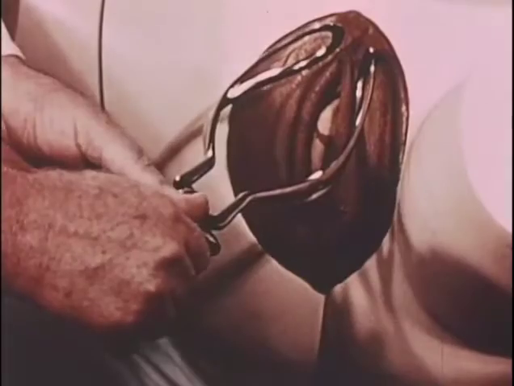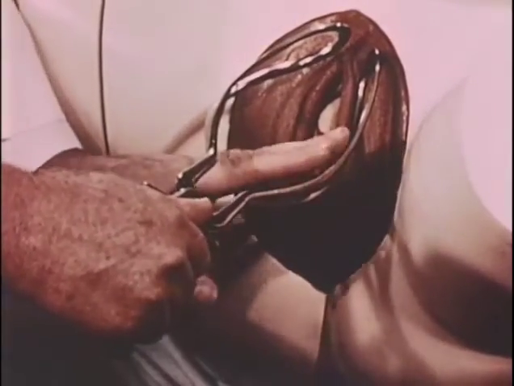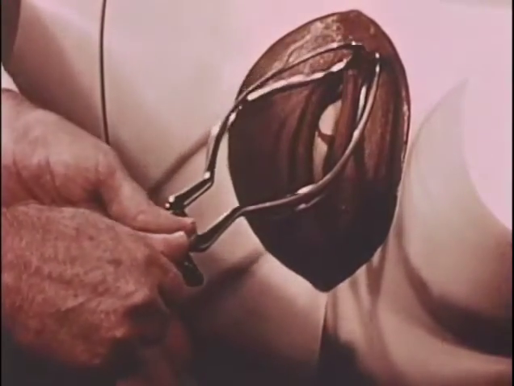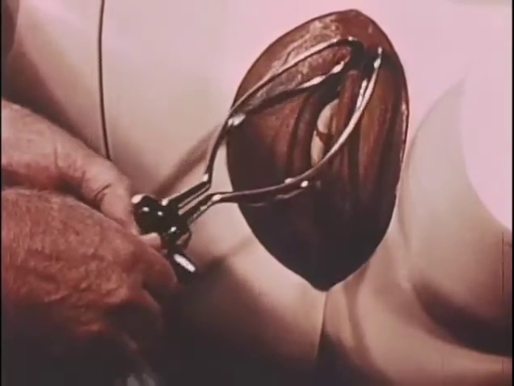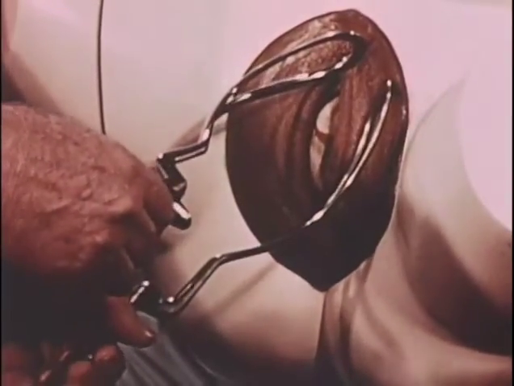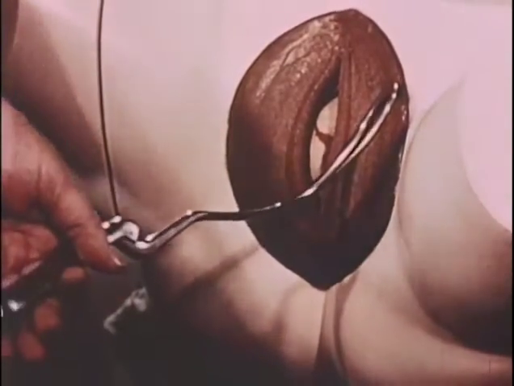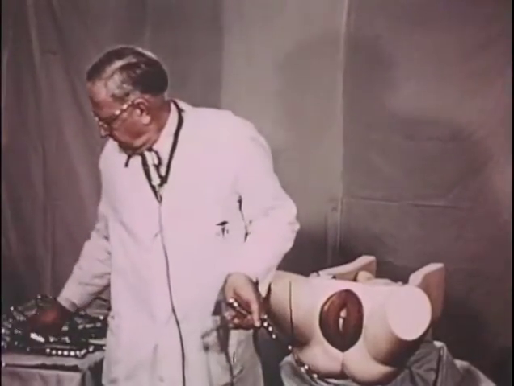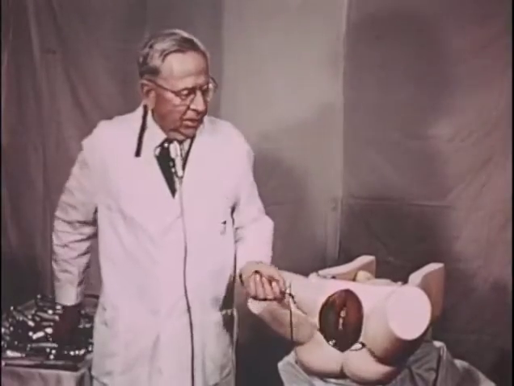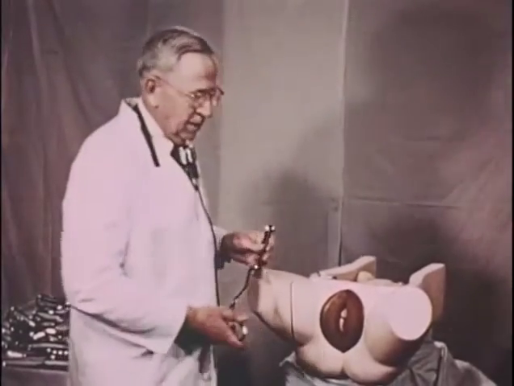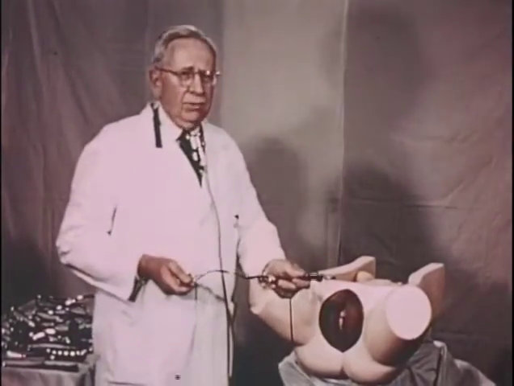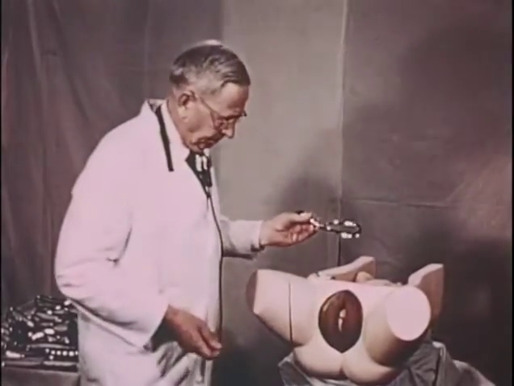Because our posterior blade is the one which is behind, our left hand automatically grasps the handle of the left blade, the right hand, the right blade, so that the right part of the instrument is discarded temporarily, and we proceed with the introduction of the left posterior blade.